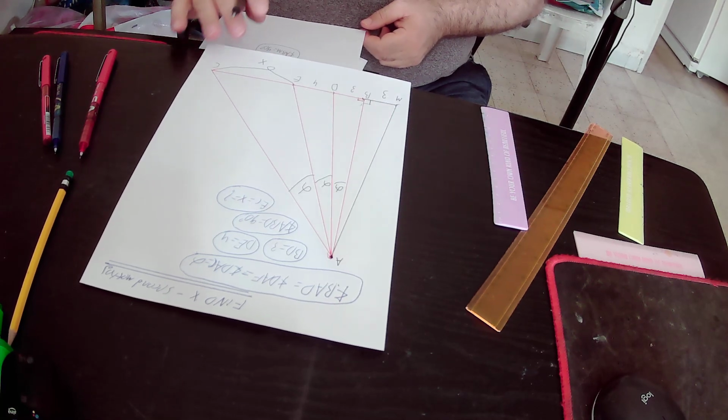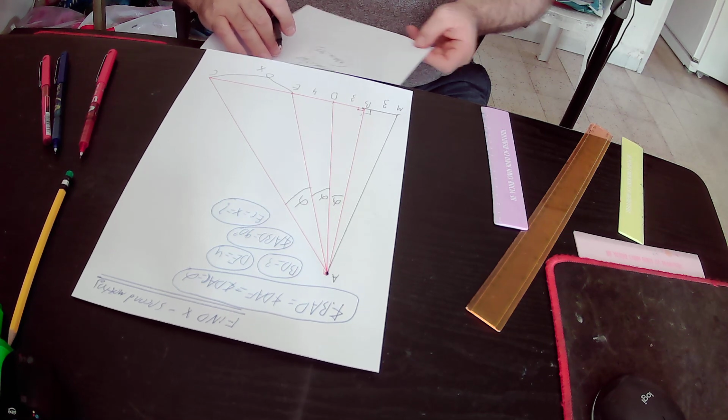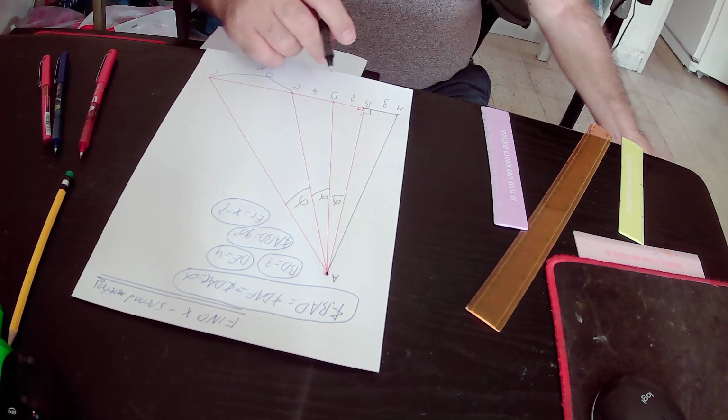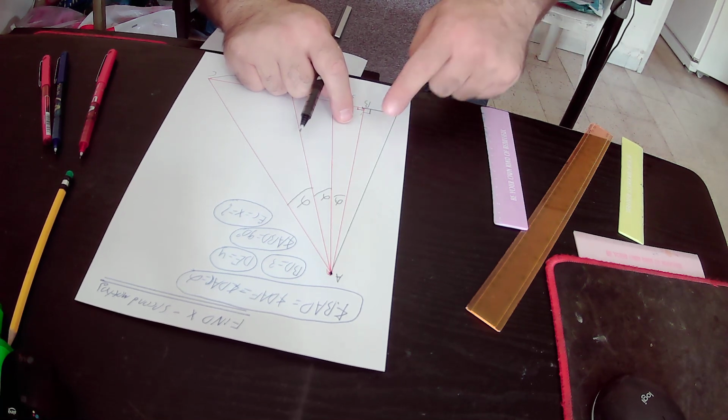So in the next step we will focus on triangles ABD, the right triangle ABD and the right triangle ABM.